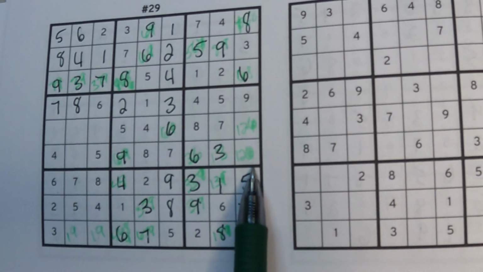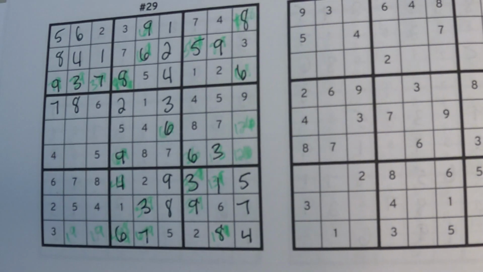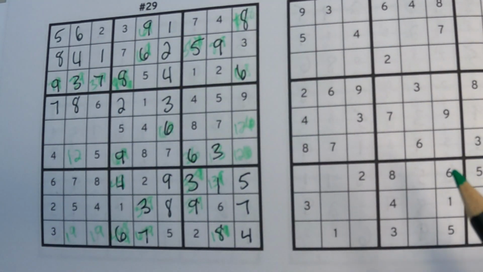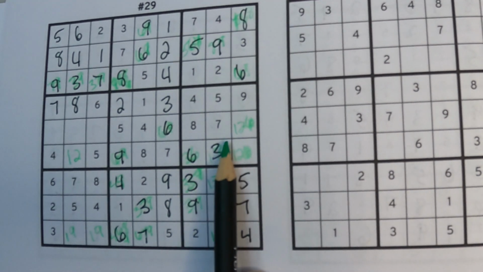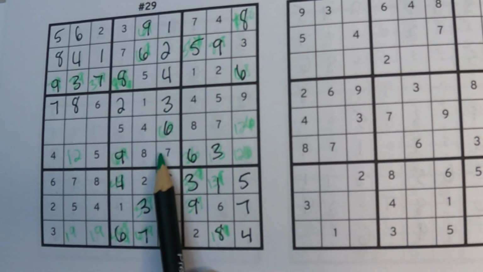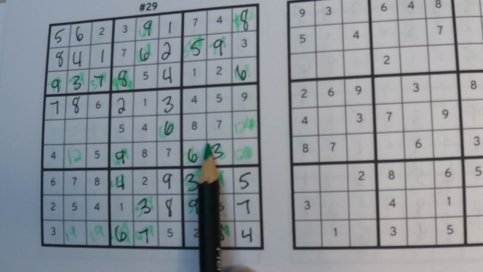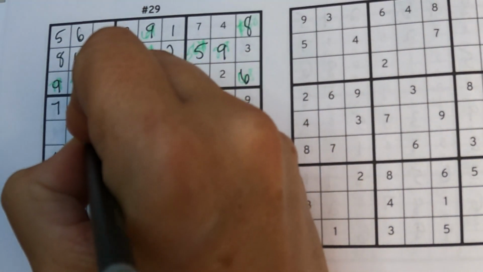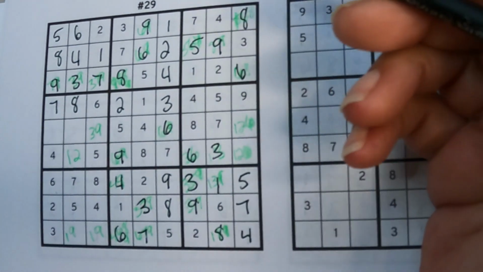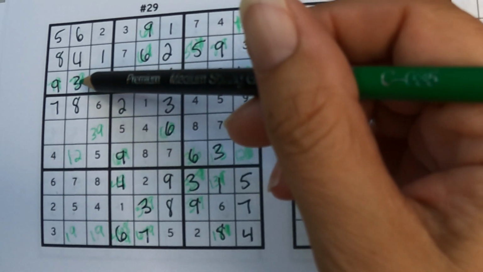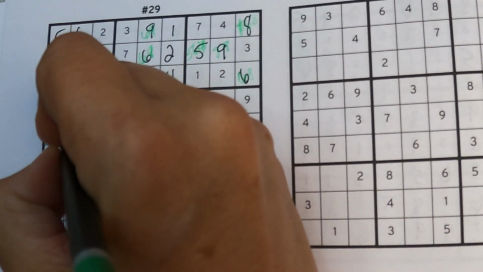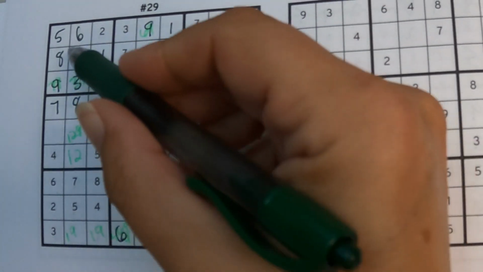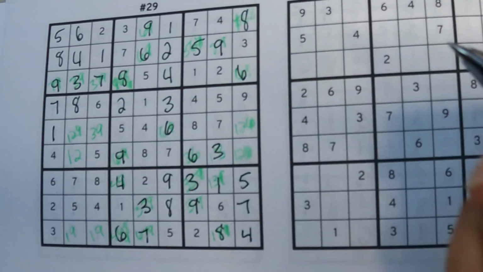For this row, we're missing 1 and 2, and I don't see any help yet. So 1, 2. For this row, we're missing 1, 2, 3, and 9. We've got 1 and 2 here, so 3, 9. 3 here, so 1, 2, 9. And this column, we're just missing a 1.